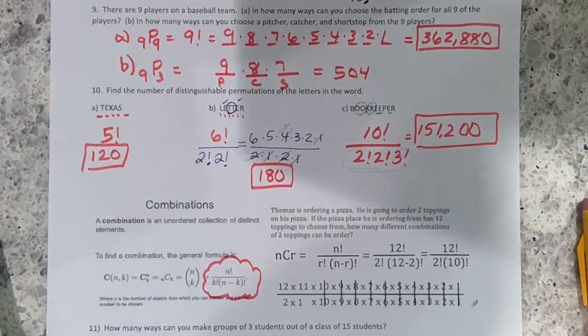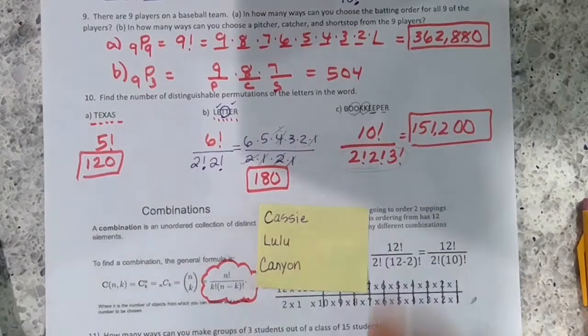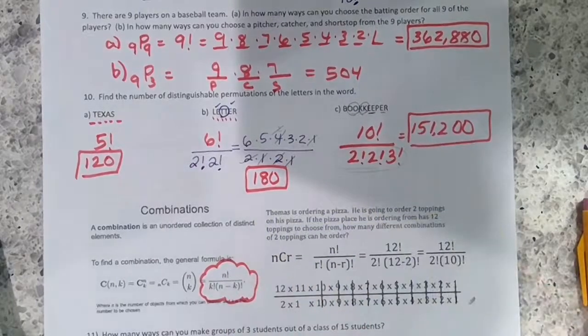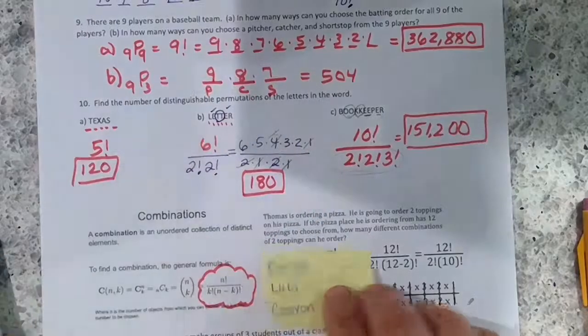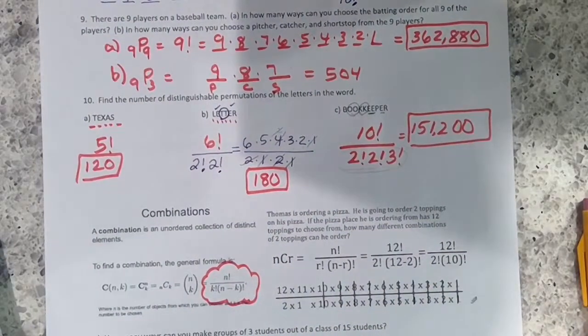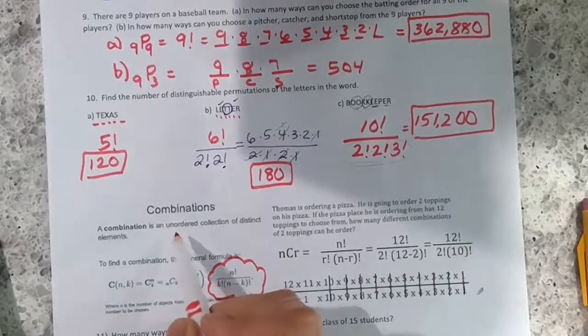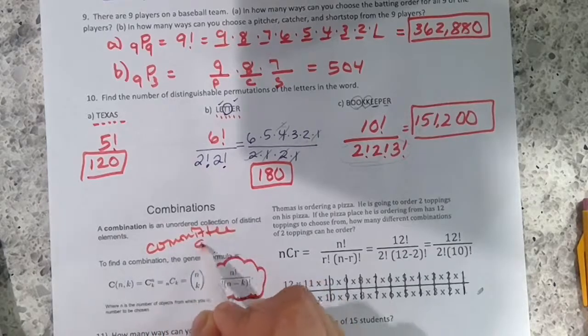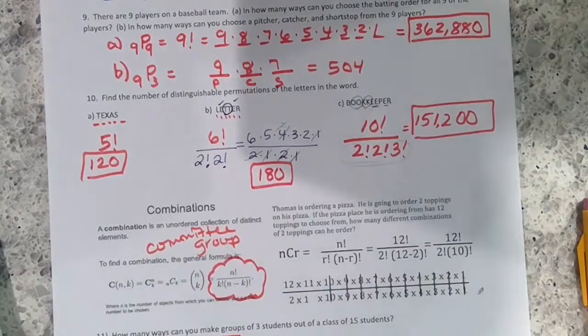If I have Cassie, Lulu, and Canyon, how many committees can I make with the 3 of them? If I'm making a committee of 3, a group of 3, how many ways can I put them in a group? 1 way, okay? So this is a combination. Combination is when order doesn't matter, okay? It doesn't matter who's sitting where if they're just in a group. So question 11 says, how many ways can you make groups of 3 students? So combinations, if they use the word committee, or a group, that means combinations, okay?